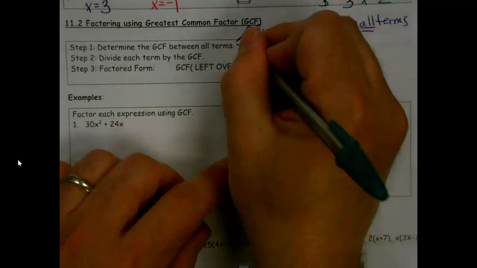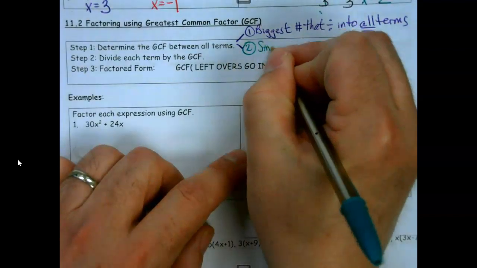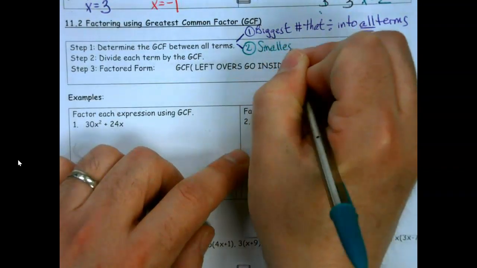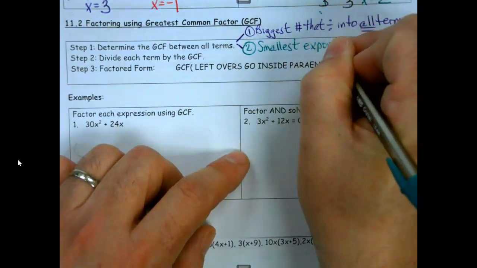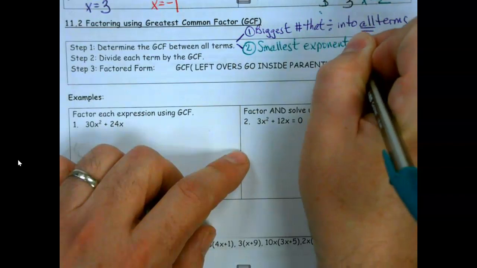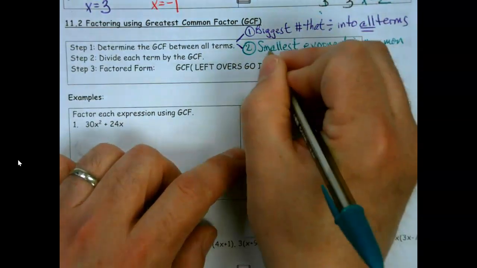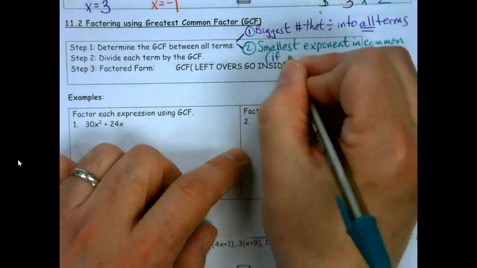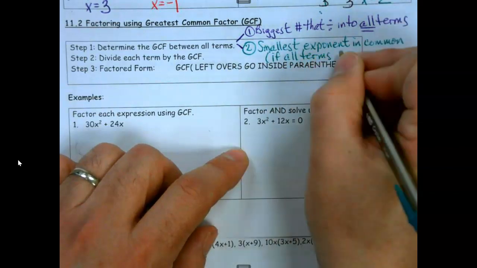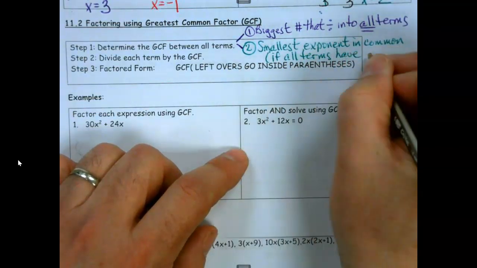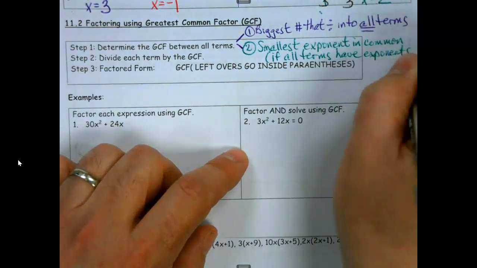And then we're looking for the smallest exponent in common, but I'm going to put a little note below this. If all terms even have exponents.